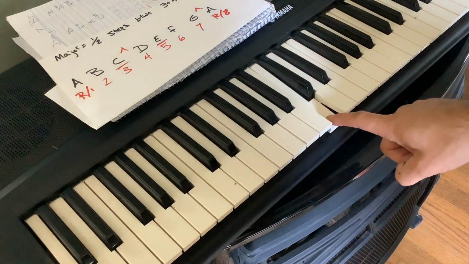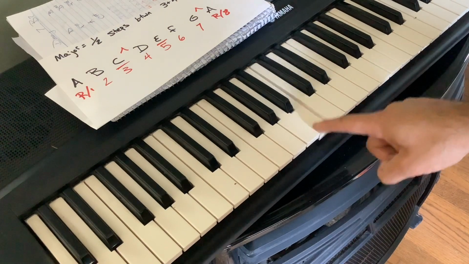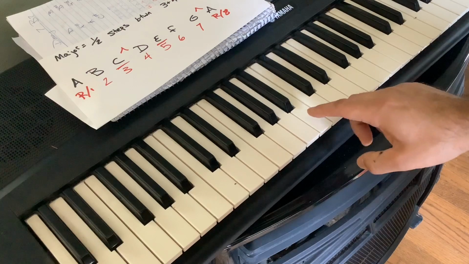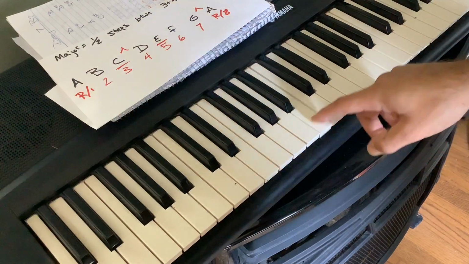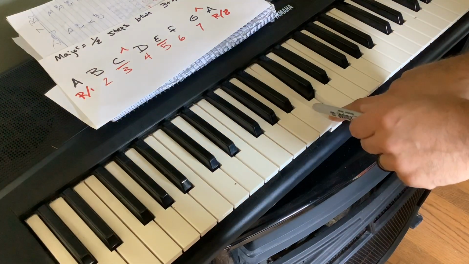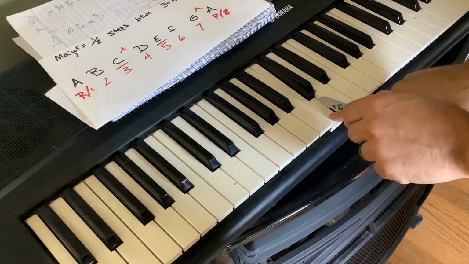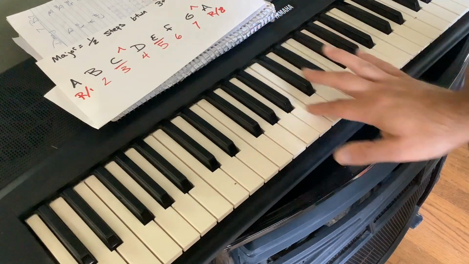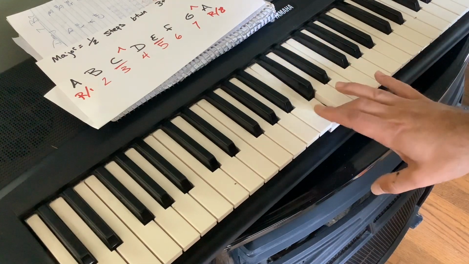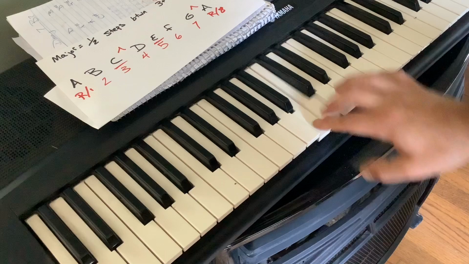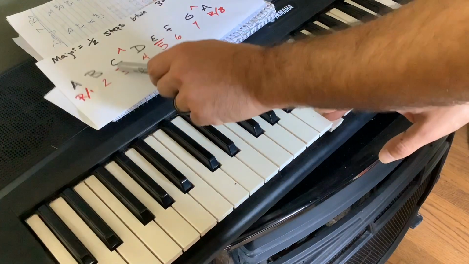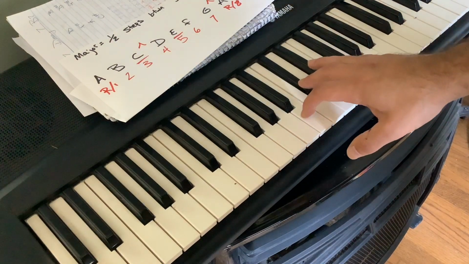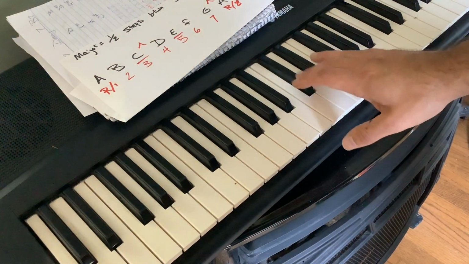B to C. Ooh. That sounds like Jaws. But from B to C, that's not a whole step. Yes, I'm going from a white key to a white key. B to C is a half step. There's no black key here between the two. So, B to C. That's a problem. I need to fix this because I need a whole step. We got to get the black key involved. So that's a C sharp.